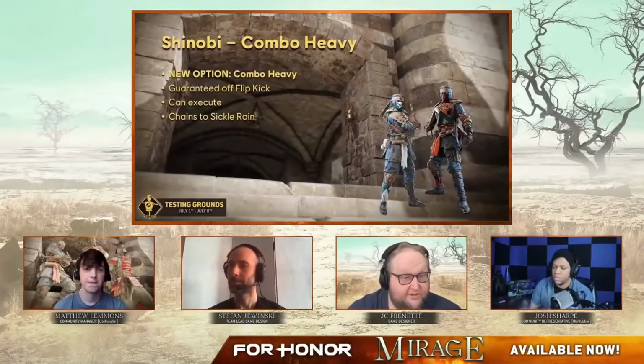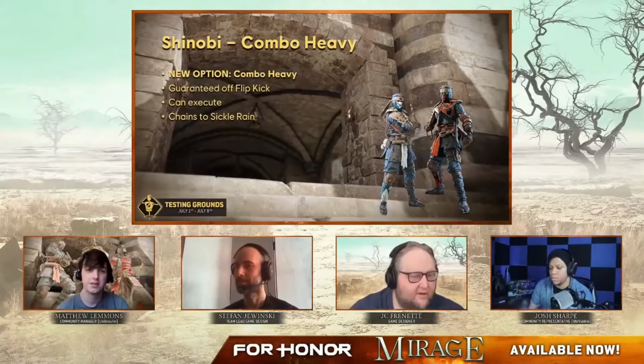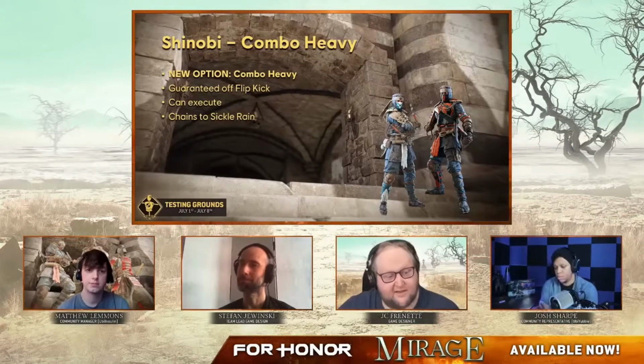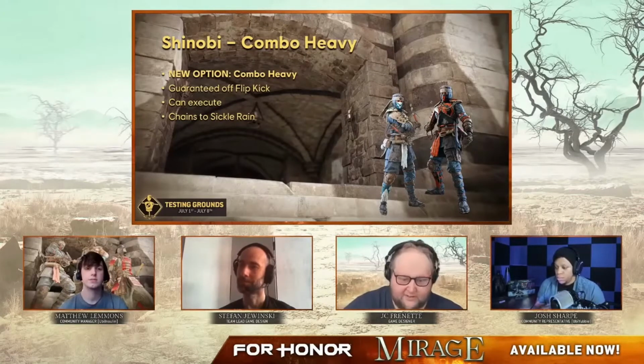So combo heavy is a new option that Shinobi has after a flip kick. It can execute, so that's pretty good. It doesn't do a ton of damage, but it can still execute, and it chains to sickle rain. So basically, you do your flip kick into that guaranteed heavy, into a sickle rain. You do a lot of mix-ups, and again, this is what I was talking about earlier, where all roads lead to sickle rain. The end result of a side dodge kick, which you always get to if you play your cards right, is always going to be a sickle rain at the end, which is always interesting.